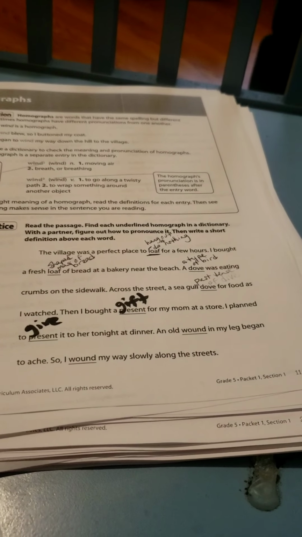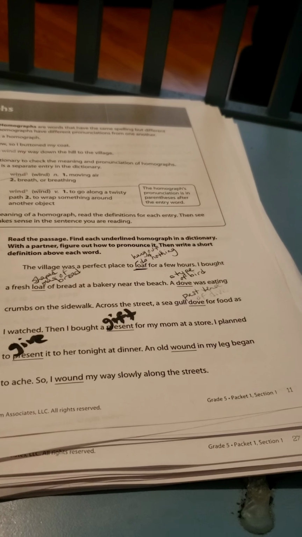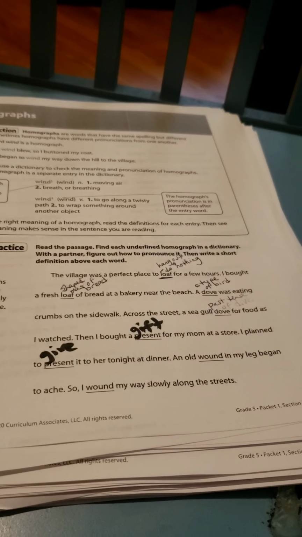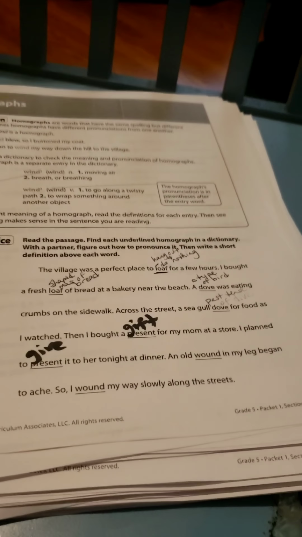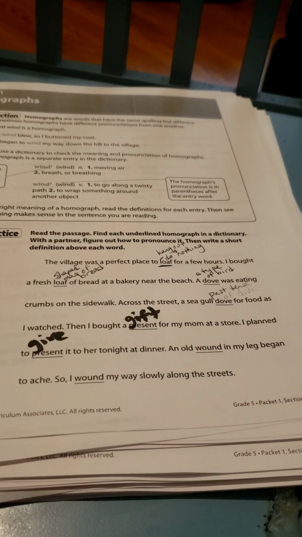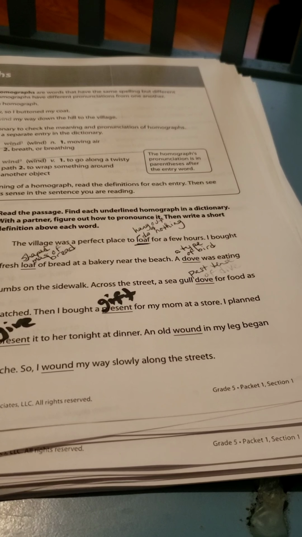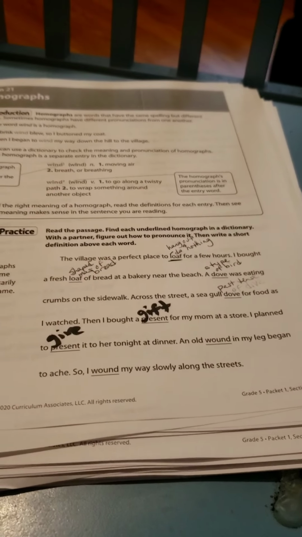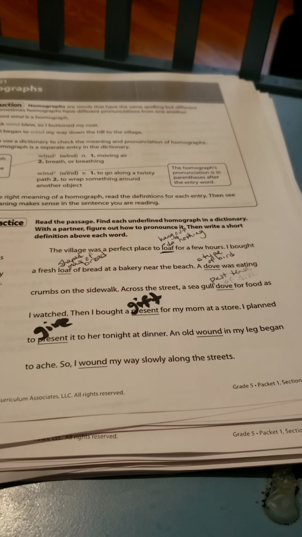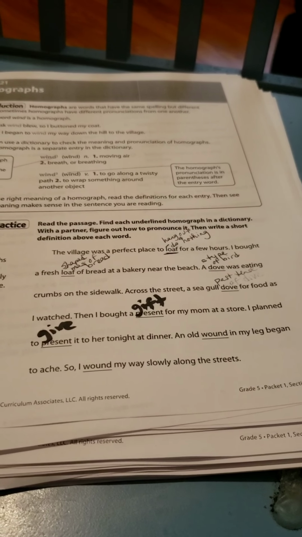And then the last two, an old wound in my leg began to ache, so I wound my way slowly along the streets. So here's another example of homographs that have different pronunciations, wound and wound. Okay, so the context around it tells us what the meaning is. So an old wound in my leg, it wouldn't make sense to say an old wound in my leg began to ache, because wound does not refer to a thing. And right there, you need a thing.